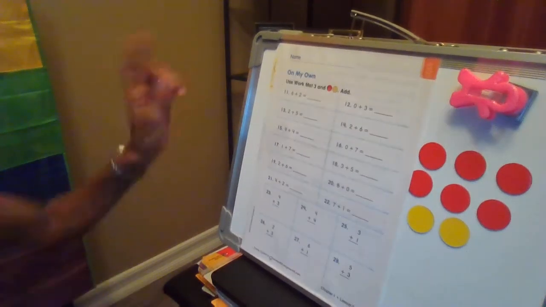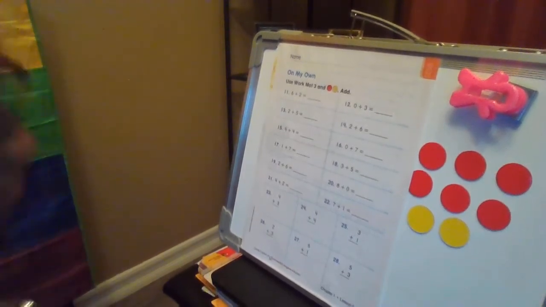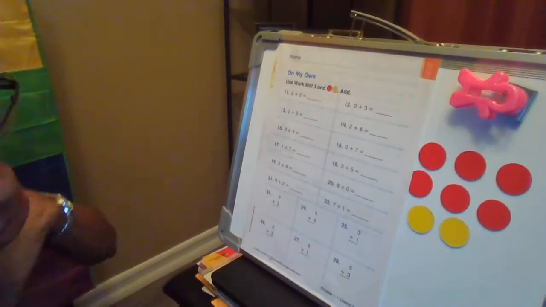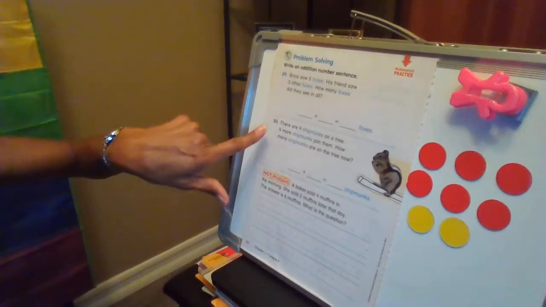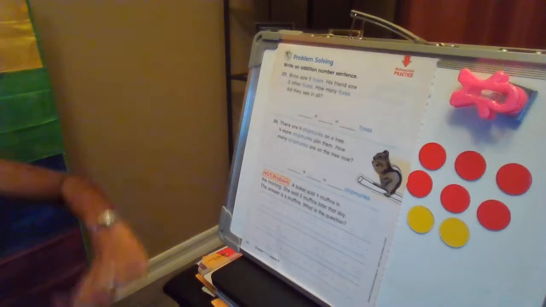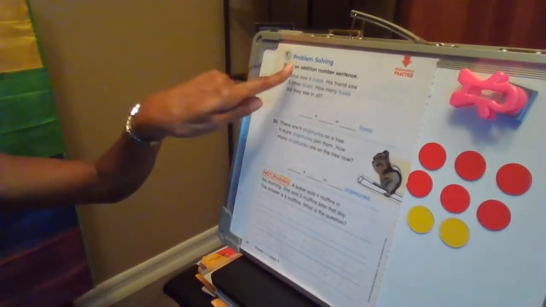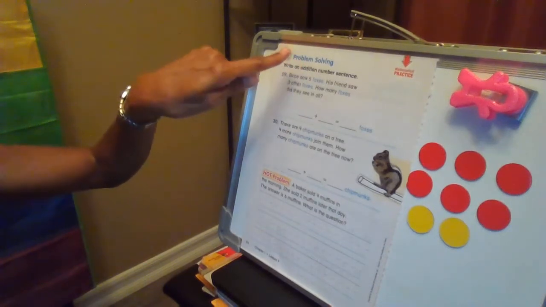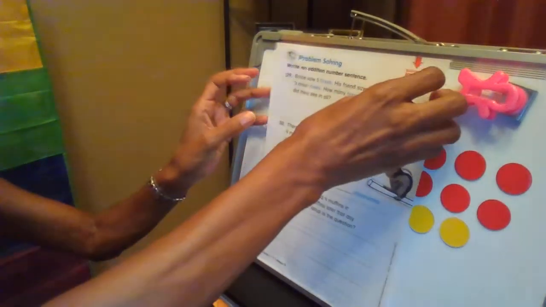Hey, boys and girls, on your own, you're going to do this page. This is page 63, numbers 11 all the way to 63. And when you're done with that, you're going to turn it over and complete problem solving numbers 29 and 30 and your hot math problem. And after you finish this page, this is page 64, you're only going to post page 64, problem solving, no other page on this. So problem solving page 64, you're going to post to your Seesaw.